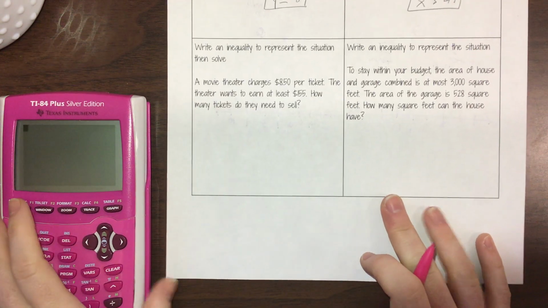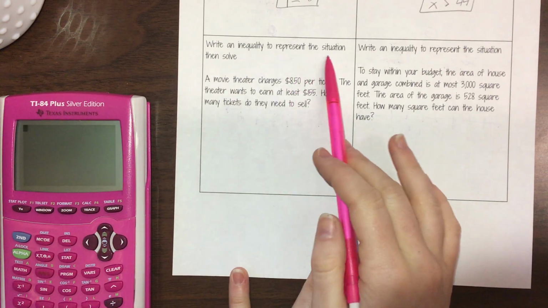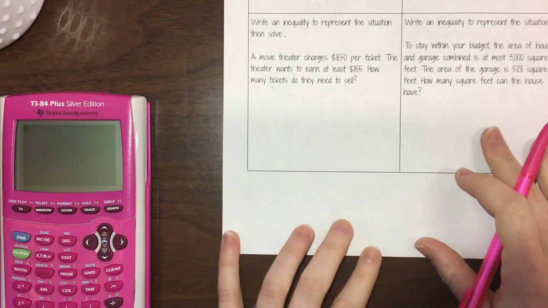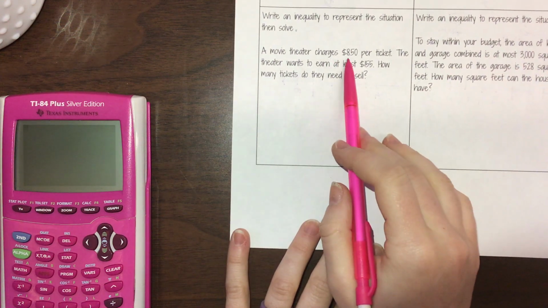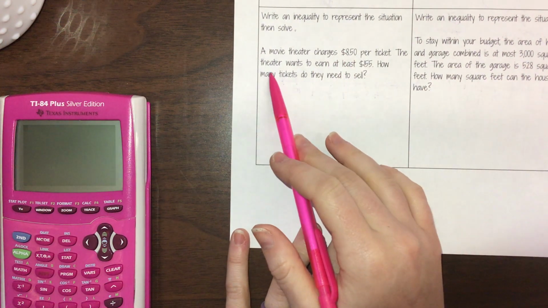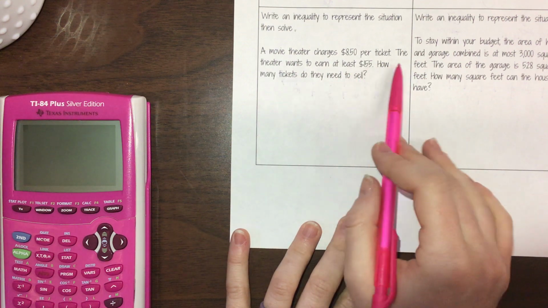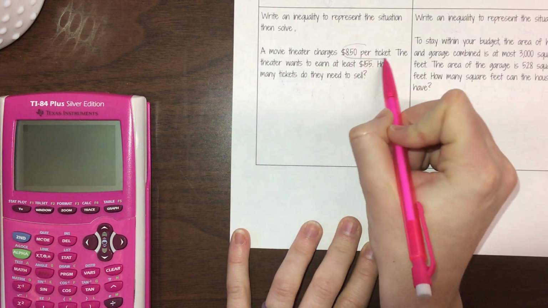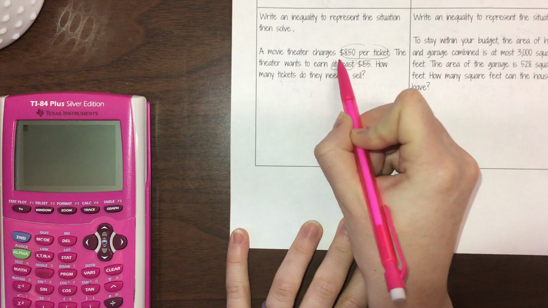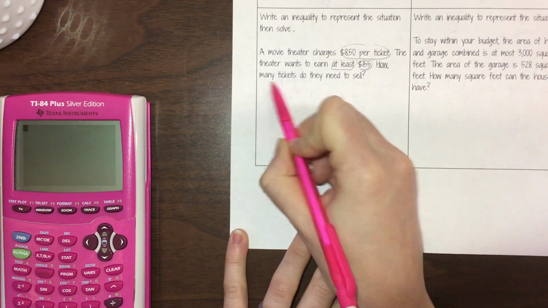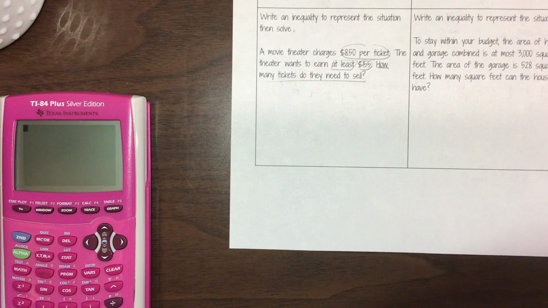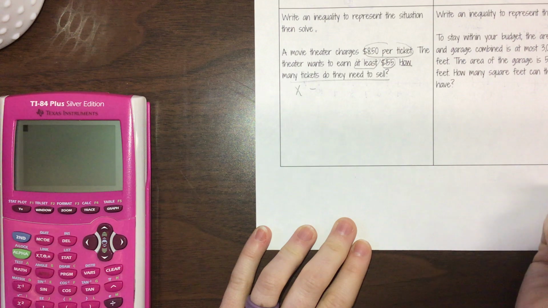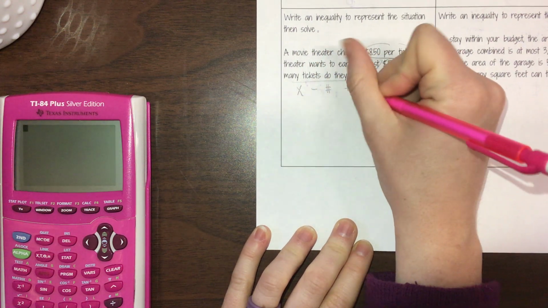All right, last two. Write an inequality to represent the situation, then solve. A movie theater charges $8.50 per ticket. The theater wants to earn at least $155. How many tickets do they need to sell? So they charge $8.50 per ticket. They want to earn at least $155. We want to know how many tickets they need to sell. My variable is going to represent the thing we don't know, which is the number of tickets.